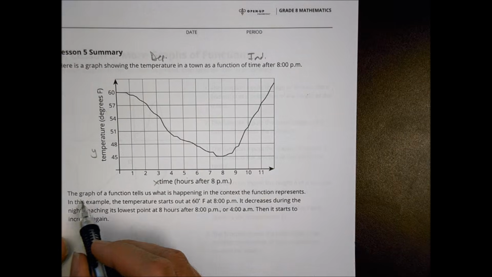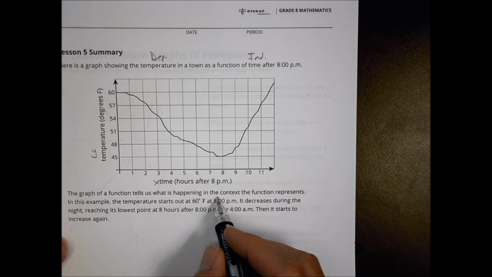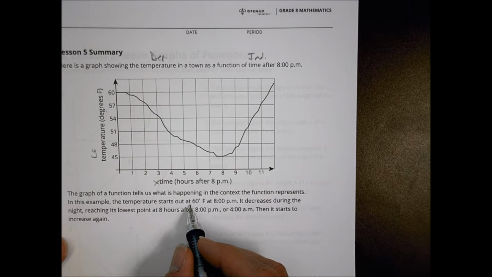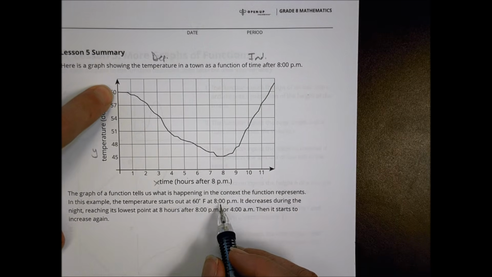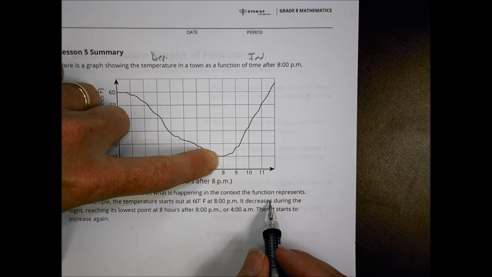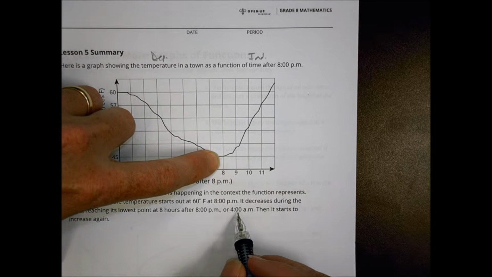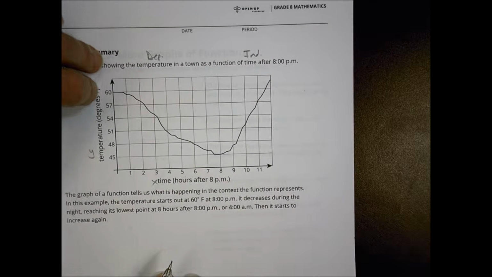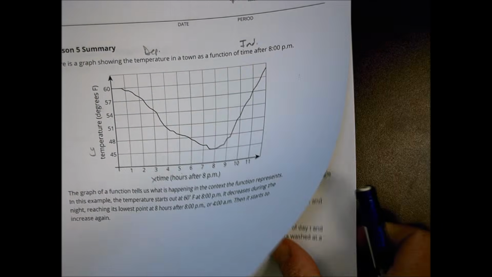The graph of a function tells us what is happening in the context the function represents. In this example, the temperature starts out at 60 degrees Fahrenheit at 8 o'clock p.m. It decreases during the night, reaches a low 8 hours after 8 p.m., or 4 o'clock a.m. Then it starts to increase again. That is just an example of a graph showing a function happening with weather.